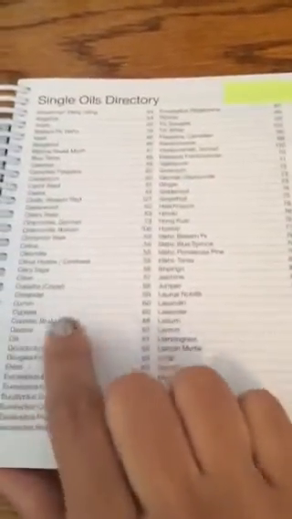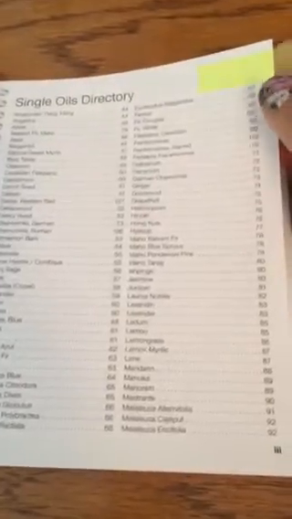First page is the singles oil directory. You see they're listed by page number, and instead of shuffling around your book trying to search for it, you can just go straight to the page number. Your single oils are listed, as well as your blends.